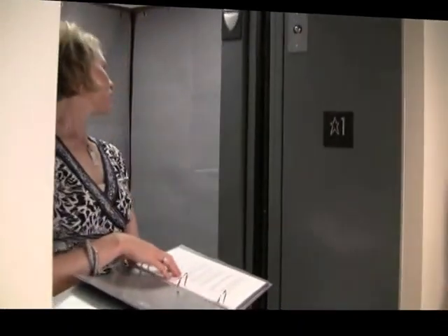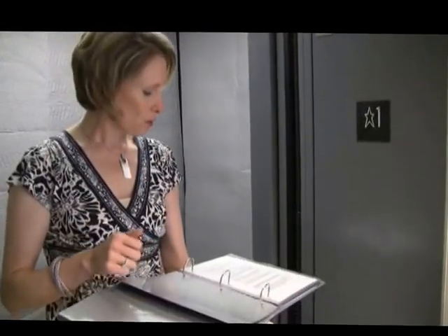We're going to go over your key switches because a lot of our callbacks are the result of key switches being left in the wrong position, and we don't want to bill you for that any more than you want to receive a bill for us coming out and twisting a key switch. Okay, so we'll go over that.